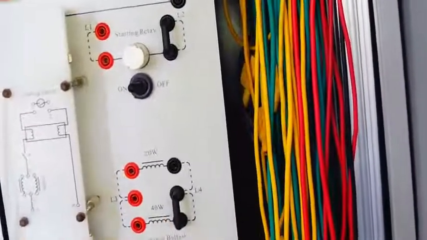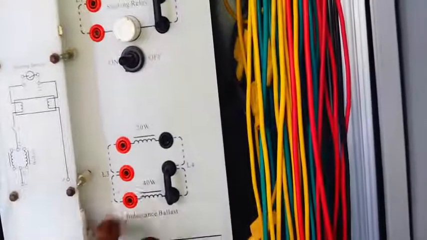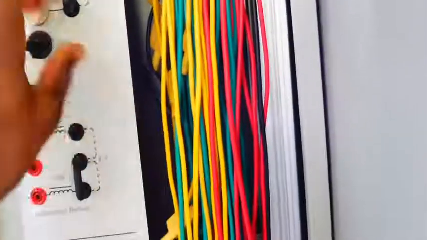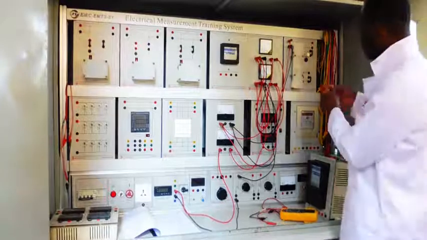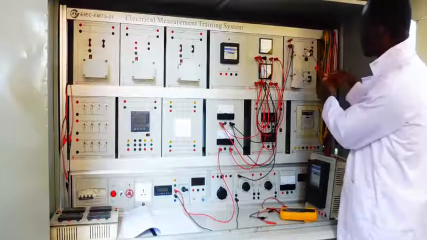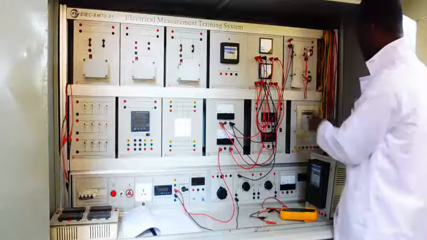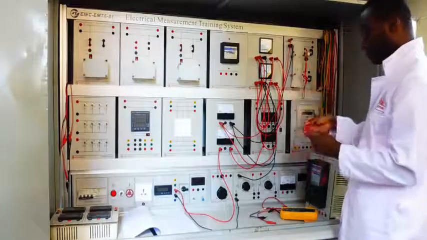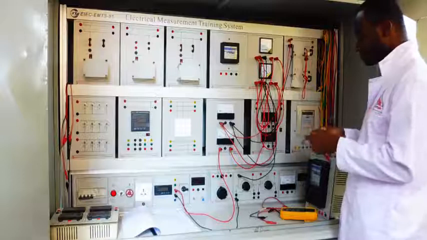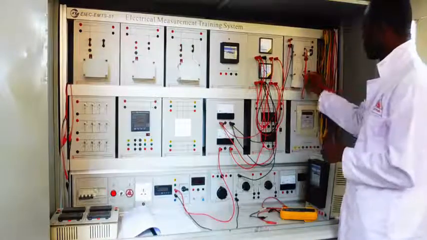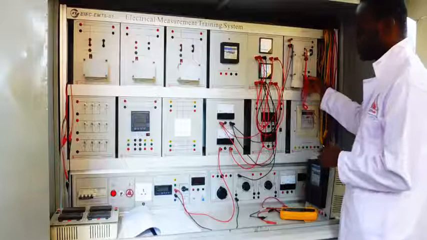So let's assume we are taking 40 watt. If it's a 40 watt there, then we need to close this one, then we close this one. So we select the 40 watt. And the starting relay, we close this one, then we close this one so that we are able to start the fluorescent lamp. Okay, so let's close the dotted line. I'm using this one to close the dotted line. I'll put this, and I'll close this.